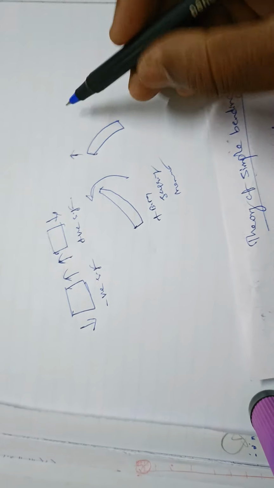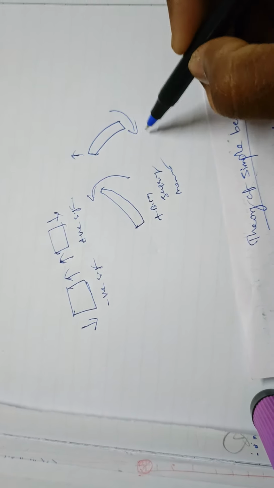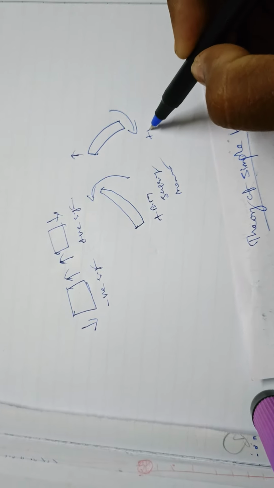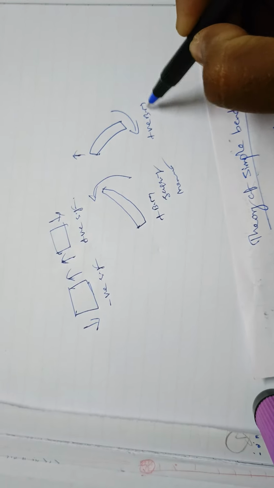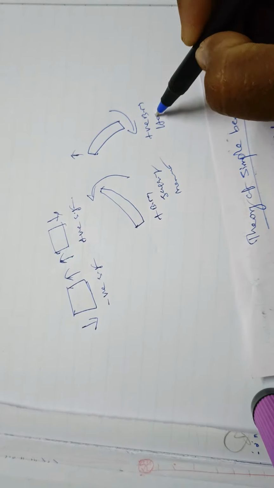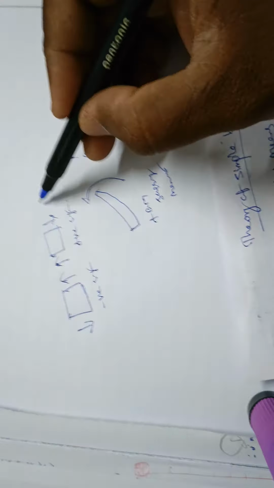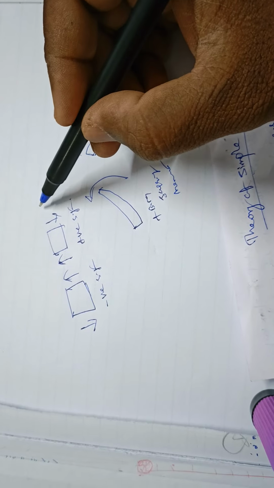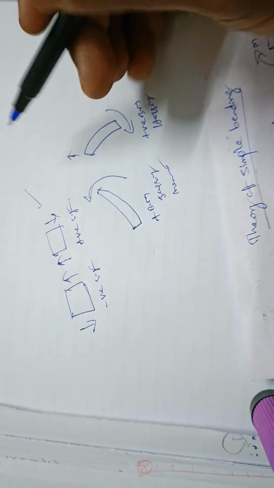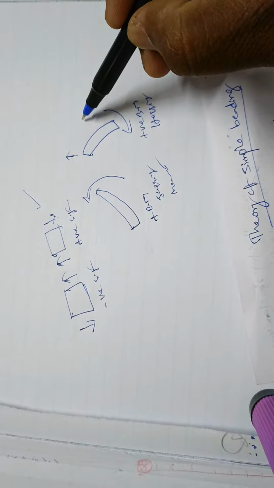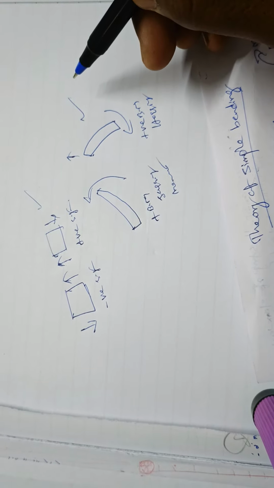Here the sagging is described as positive and hogging is described as a negative moment. So this is regarding the bending moment. The sum of vertical forces is nothing but shear force, and the sum of moments is nothing but bending moment.